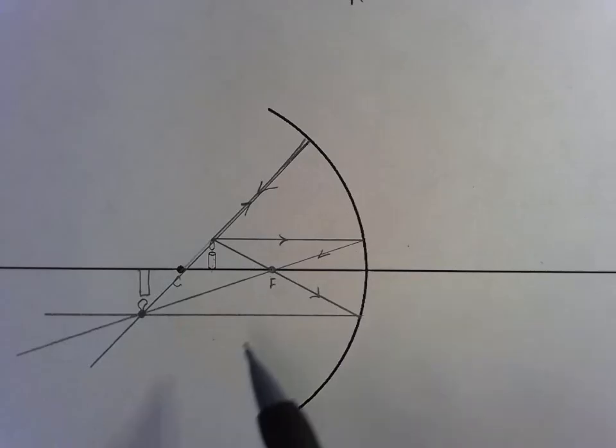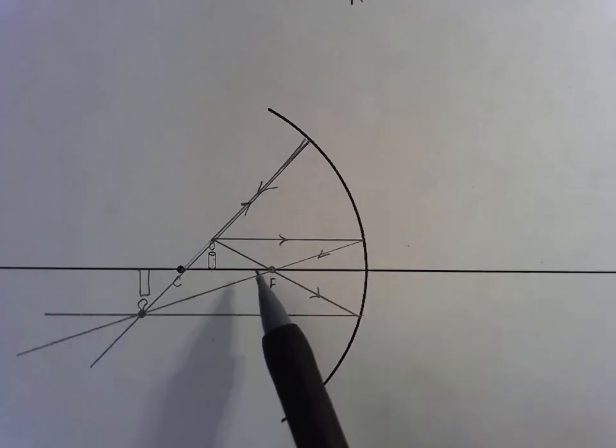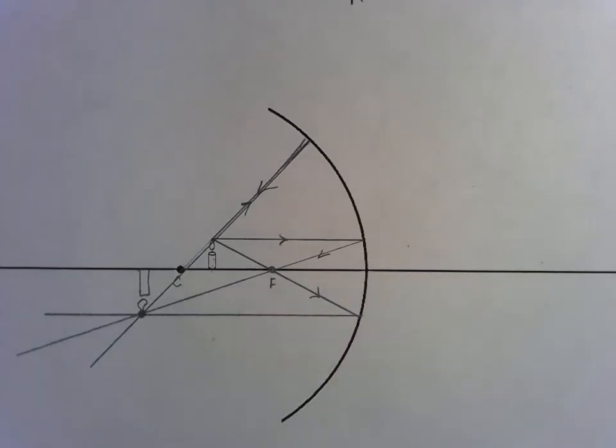So like I said, normally I'll just ask for 2 of these 3 rays, so you can just choose whatever you find more comfortable to work with. That's it for this one.